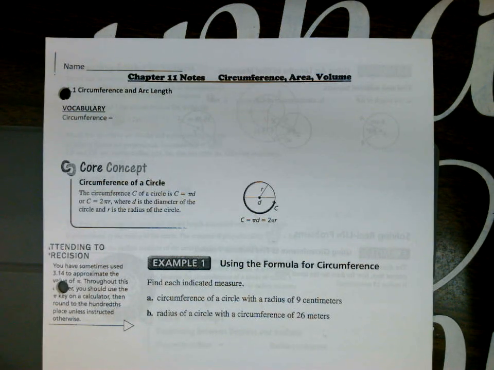Okay, chapter 11 is what we're starting today, and it's all about circumference, area and volume. The first one we're just going to talk about is circumference and arc length.